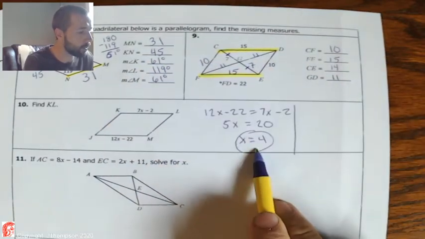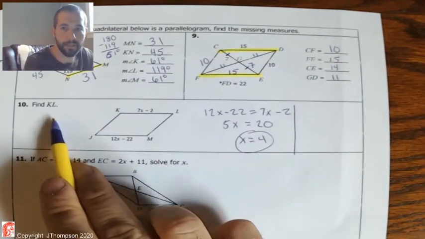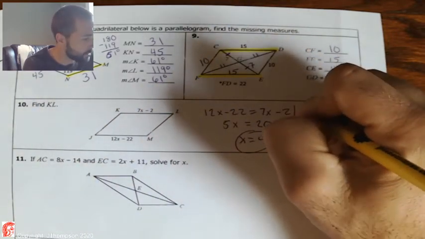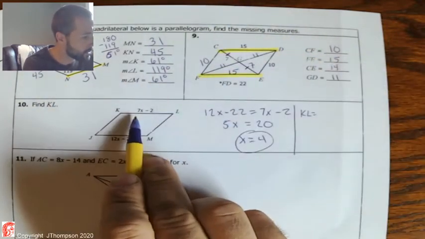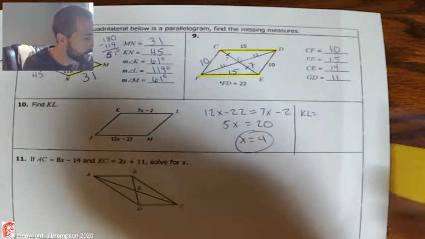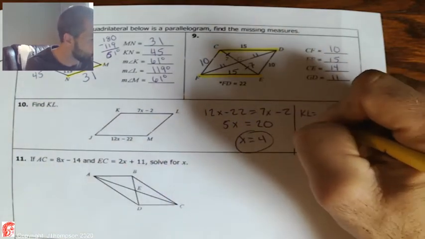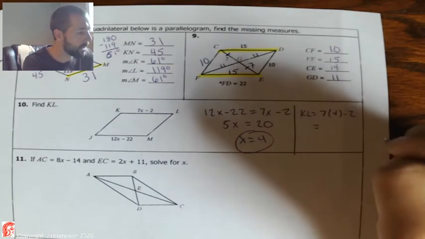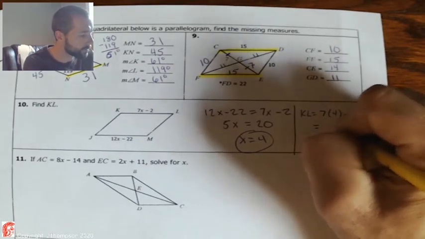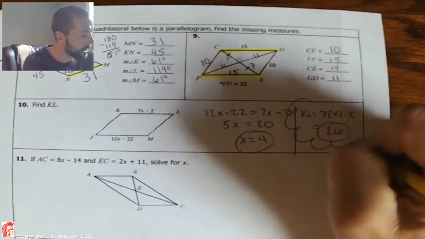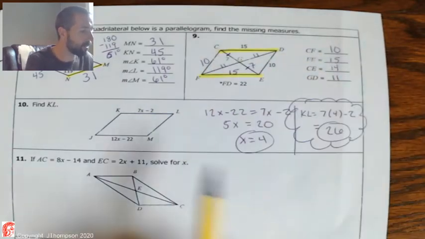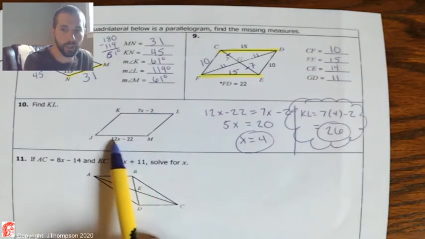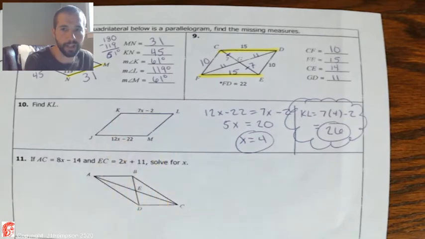Now we're going to take that 4 and plug it in because they asked us to find the length of KL. So KL is going to be equal to 7 times 4 minus 2. 7 times 4 is 28. 28 minus 2 is 26. So there's our answer. KL is 26. If you take that 4 and plug it in here, you'll also get 26 because the opposite sides should be the same length.